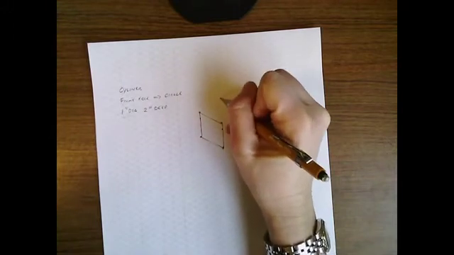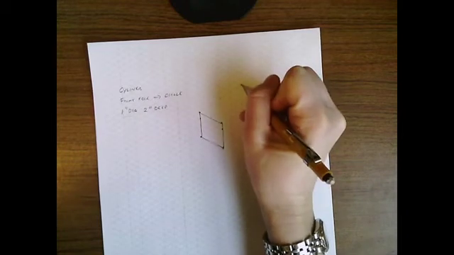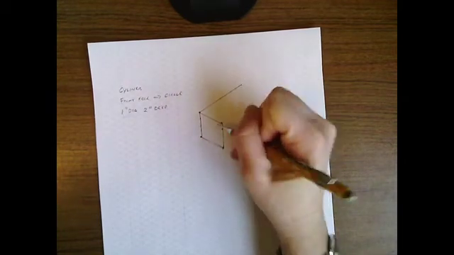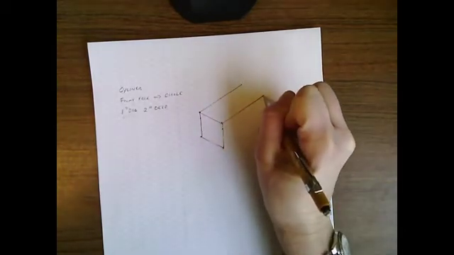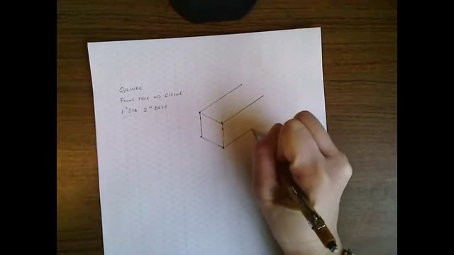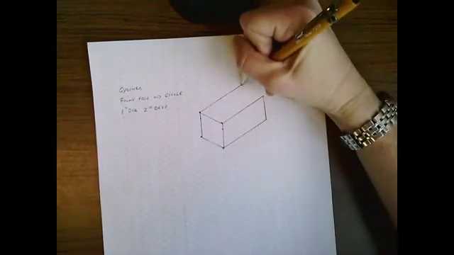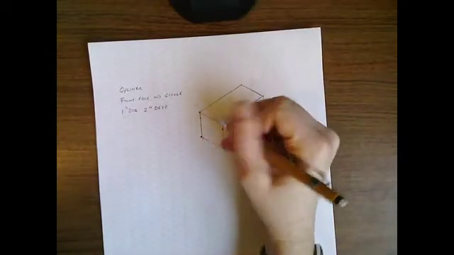1, 2, 3, 4, 5, 6, 7, 8. 2, 4, 6, 8. I find myself having to count a few times when I'm sketching isometric, even using the graph paper. The lines all start to kind of blur together at some point. Okay, now what I'm going to do is work on the profile.